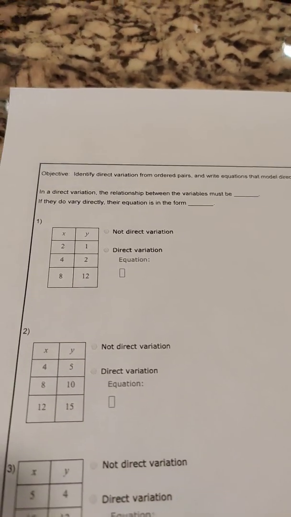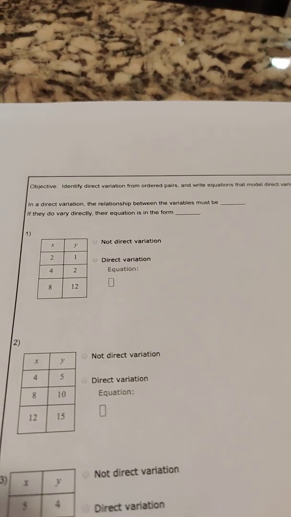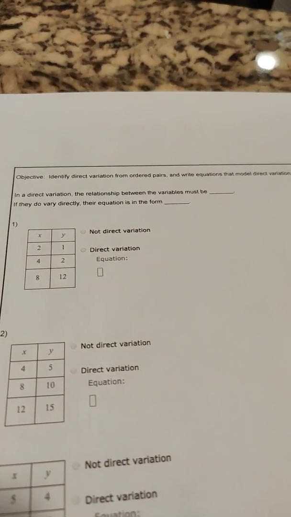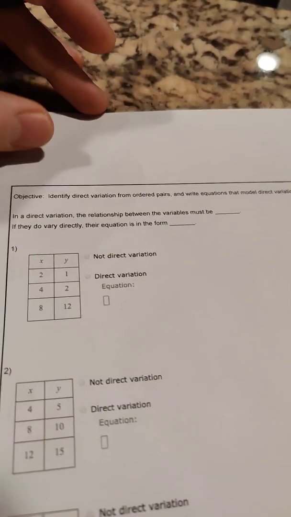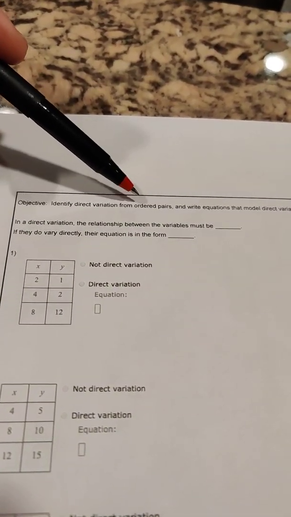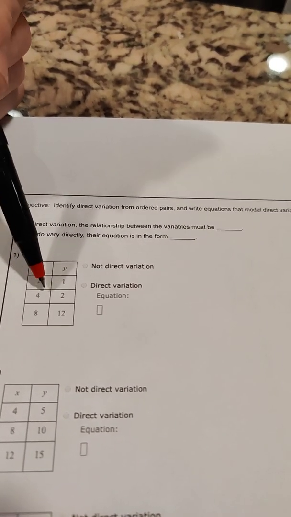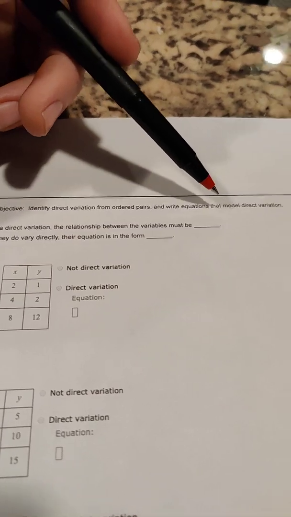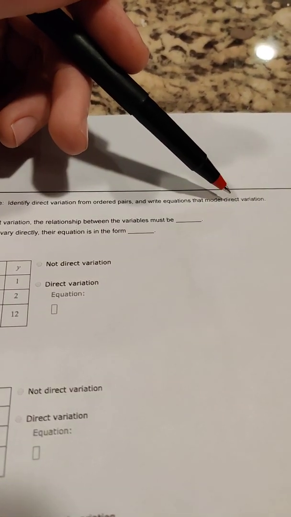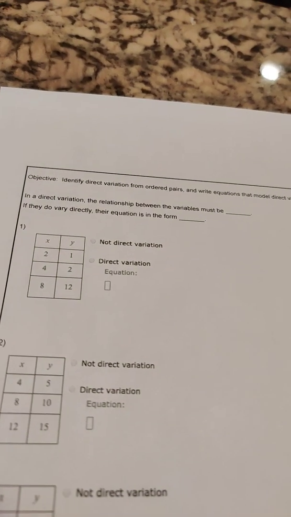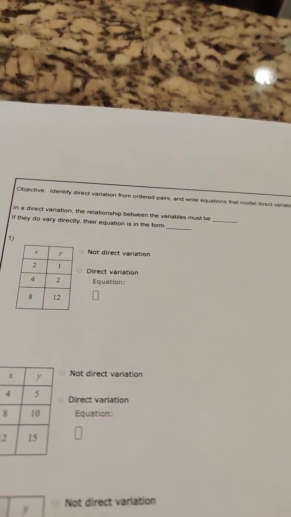Okay, we're going to cover number 16 on your checklist, which is called direct variation number 2. What we want to do today is identify direct variation from ordered pairs, and use those ordered pairs to write equations that model the direct variation. So two things that you should have remembered from the first lesson on direct variation.